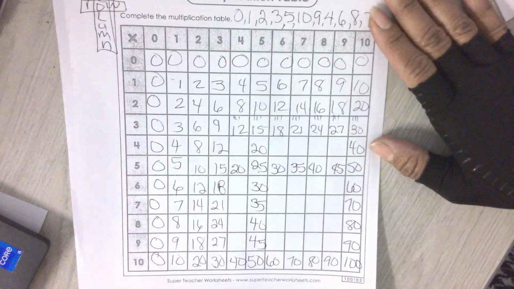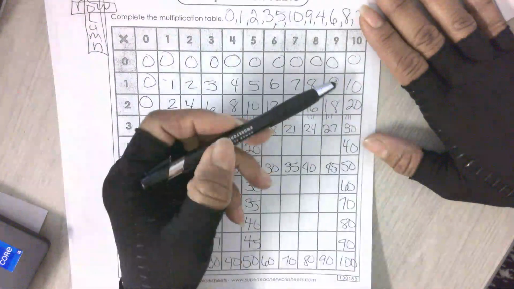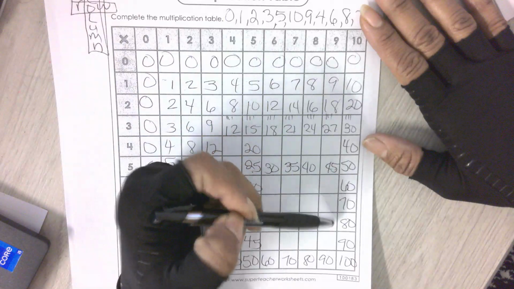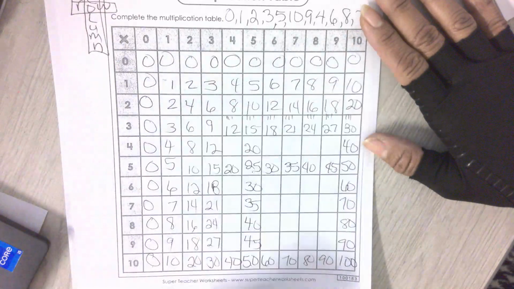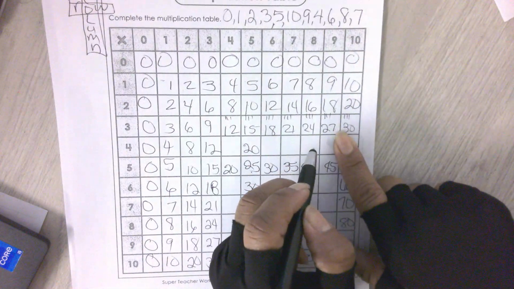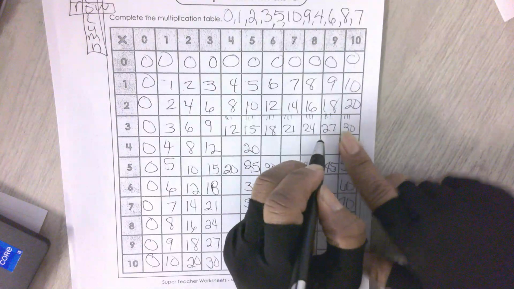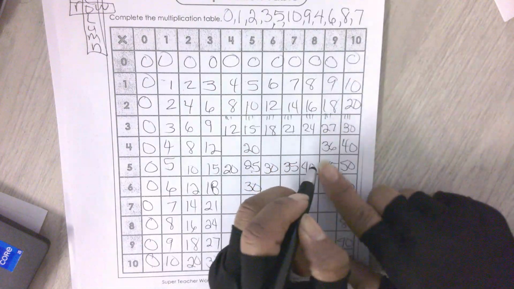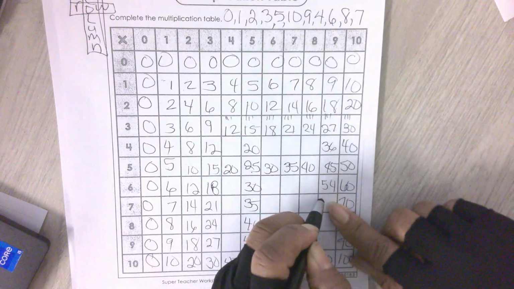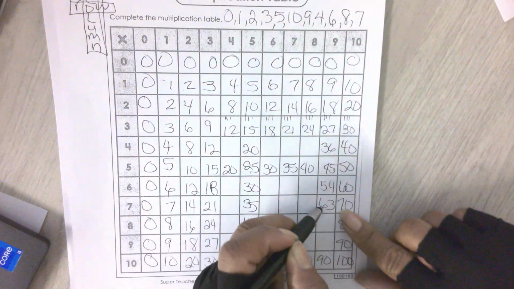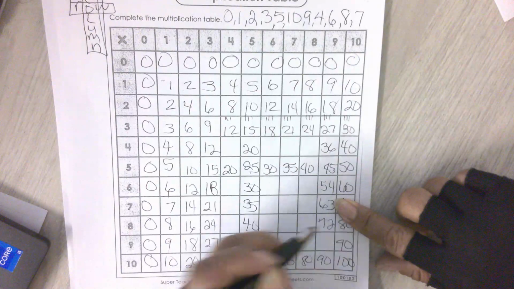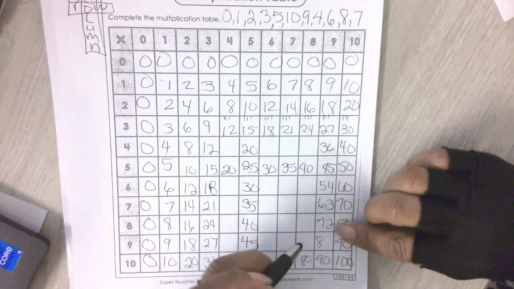Now the 9s, remember there's a pattern. If you look over here, 0, 9, 8, 7, 6, 5, 4, 3, 2, 1. So you can do it like that, or just also know that when the 10s place goes up, the 1s place goes down. So that's 27, 36. This goes up to 4, that goes down to 5. 54, and then there's 63. So when this number goes up, this number goes down, 72. When the 10s place goes up, the 1s place goes down.